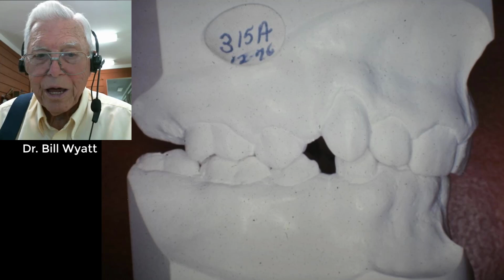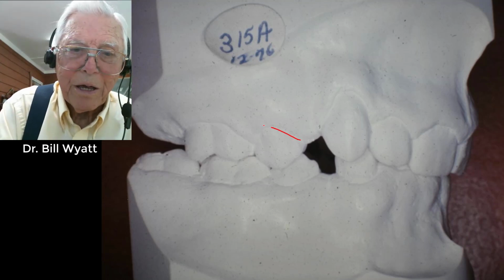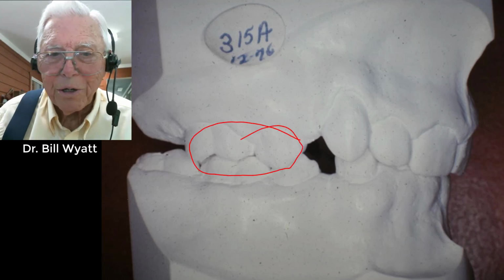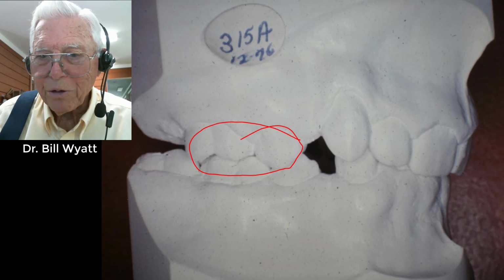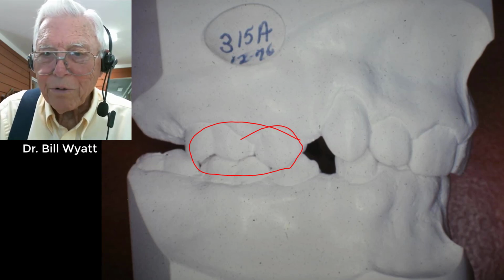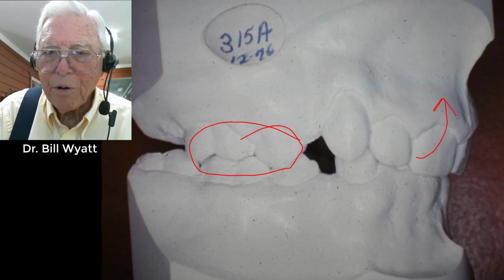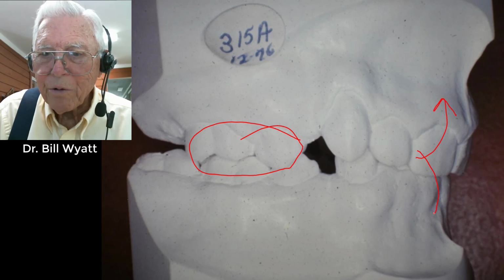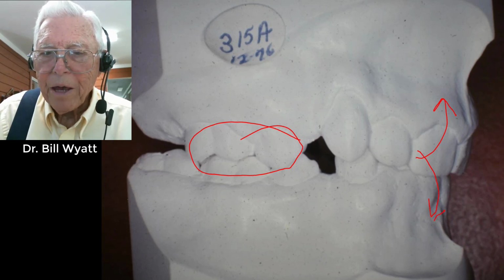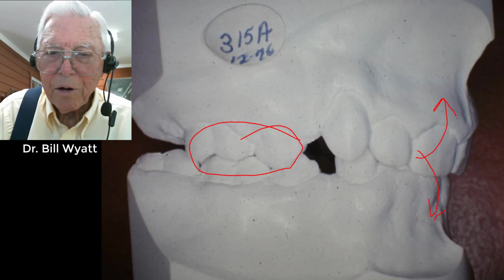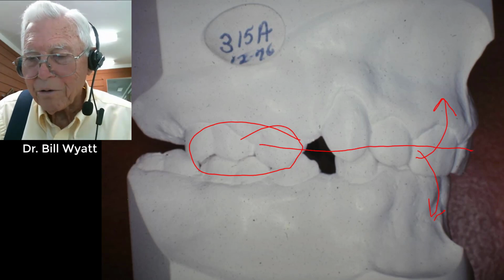Now we look at the side. This is perfectly class 1. That's a good class 1 relationship. But in the anterior, it's a class 2 division 2 part. So we're going to pick this up with intruding arches and bring this down with intruding arches, and this is going to level this thing out some.